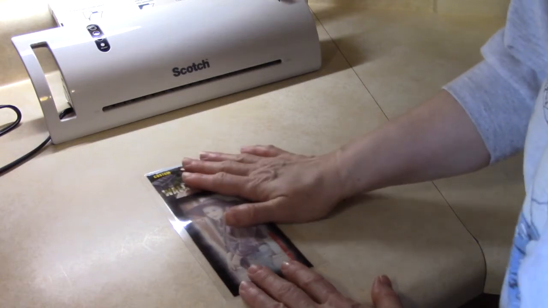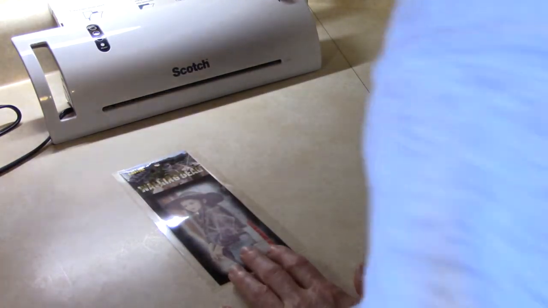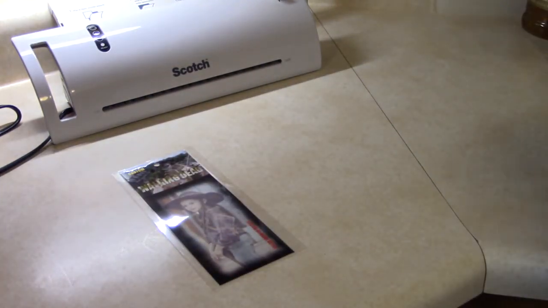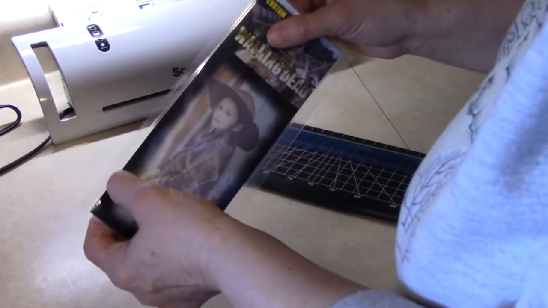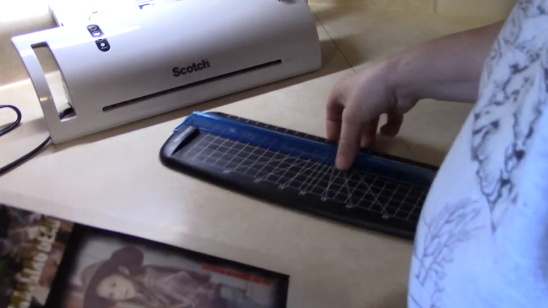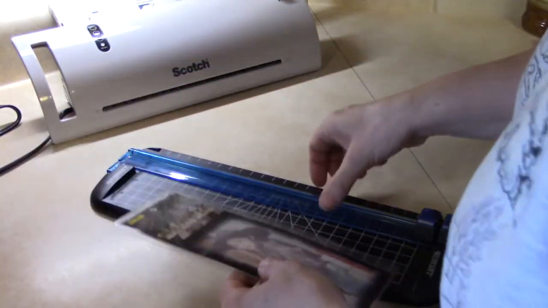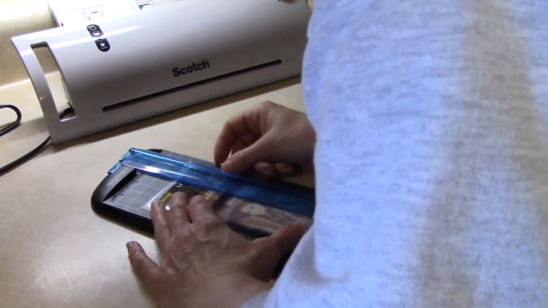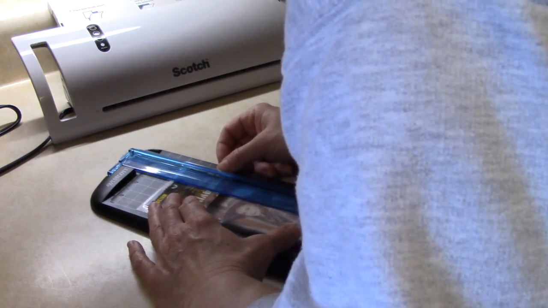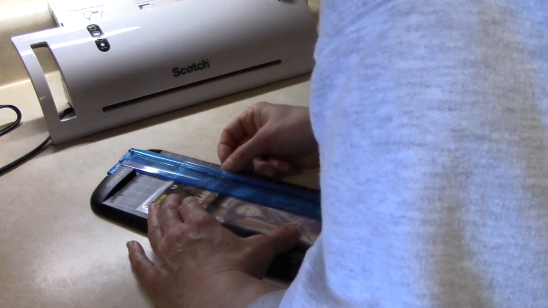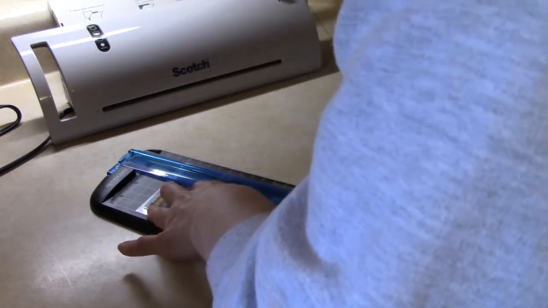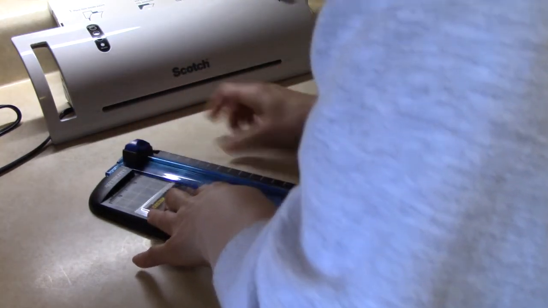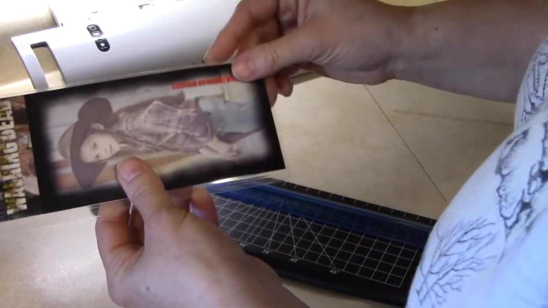Generally, you want to let this sit and cool. I'm going to go ahead and trim it. And like I said, if you've got any gap around this, do not cut into that gap, because then it will separate from the card. So I'll just get as close as I feel comfortable with that without actually getting into that space. That's pretty good.